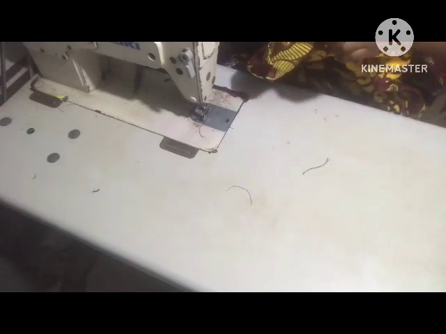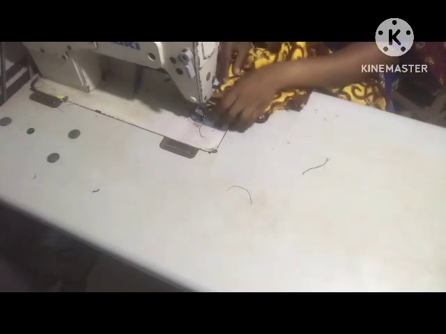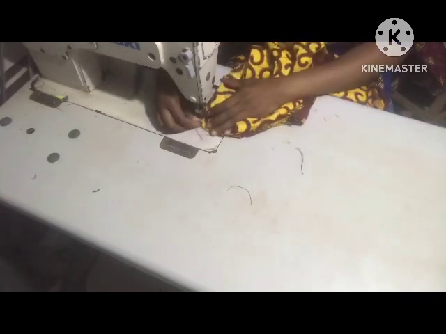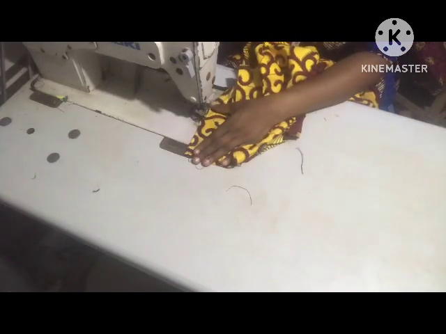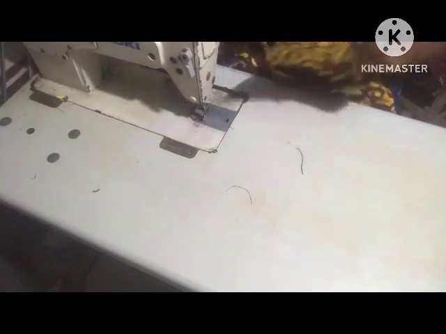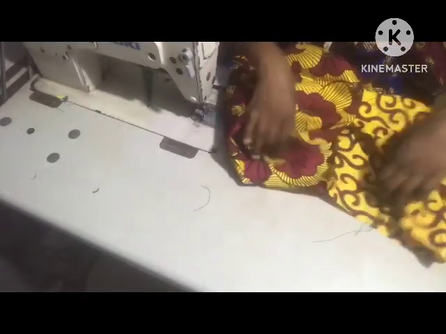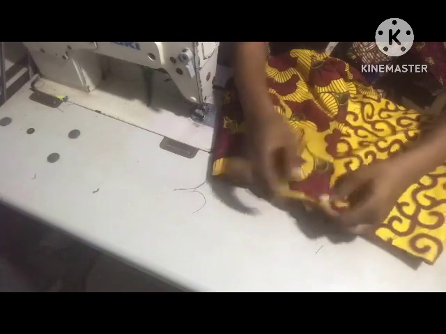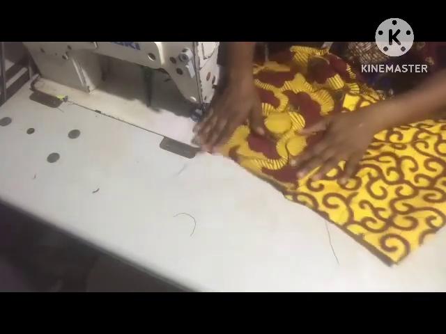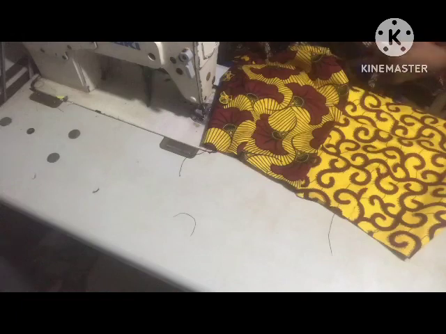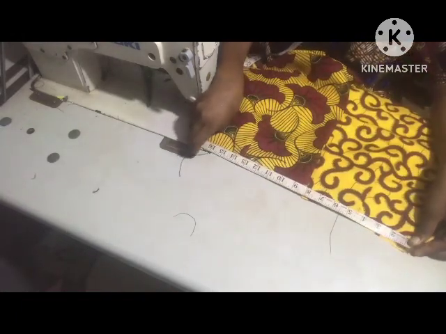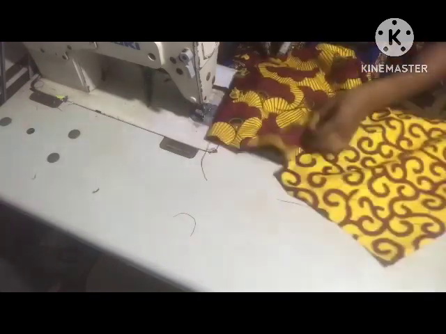So this is the last dart. After taking all the darts, this is what I have. Let me now cross check again if our waist is accurate. You can see the pattern is on all the sides. We have 16.5, so we have our 33 inches.